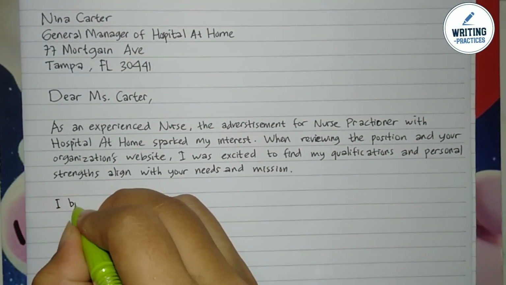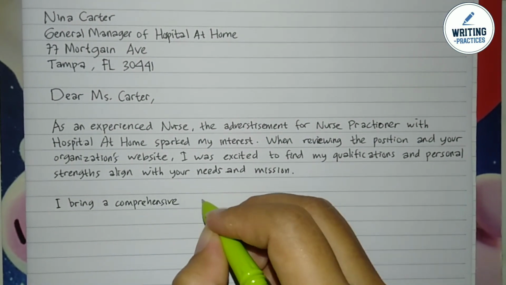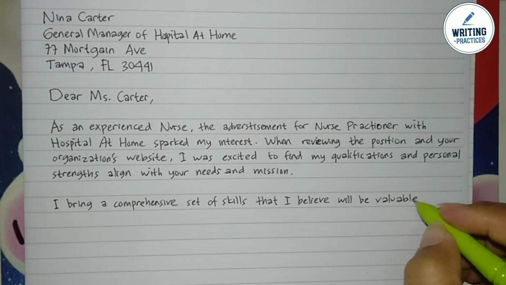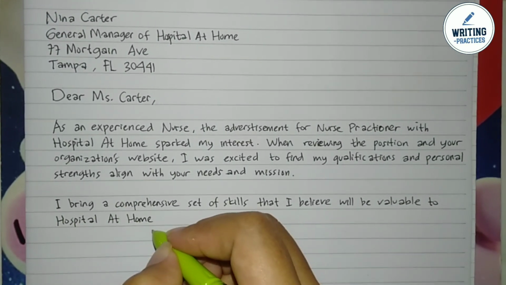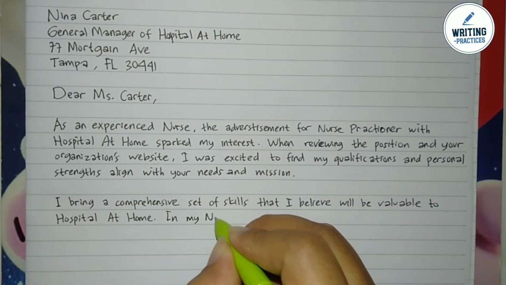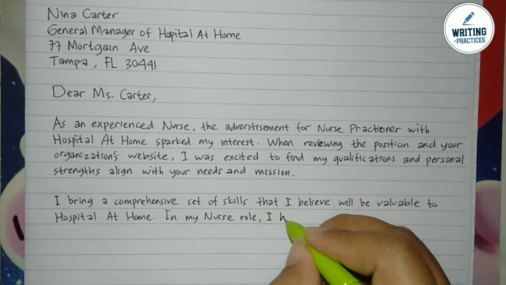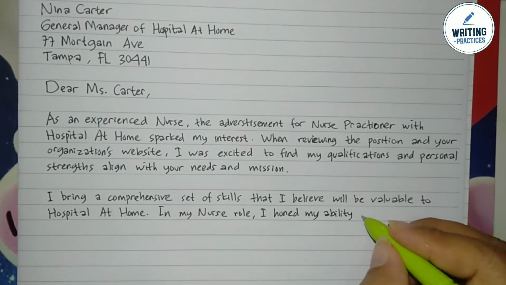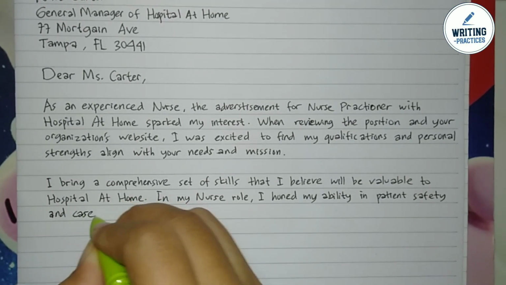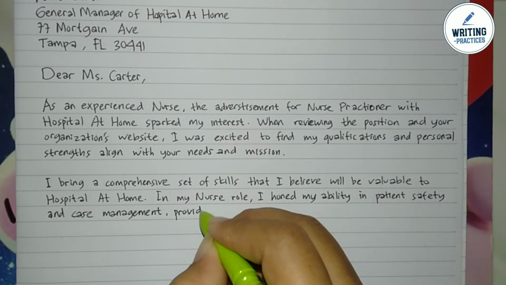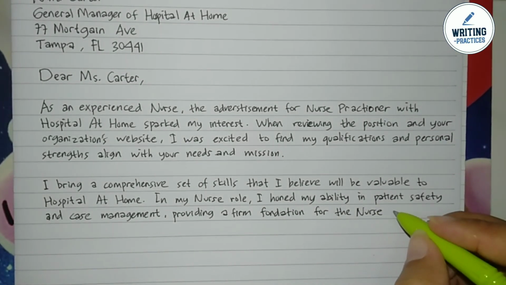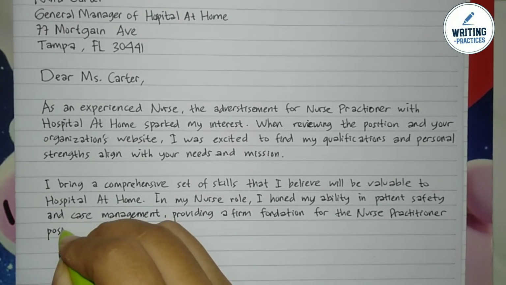In the second paragraph, you can tell more about your skills. You have to give brief details, brief but powerful, about your abilities, skills and so on that have relation to the job position you want to apply.